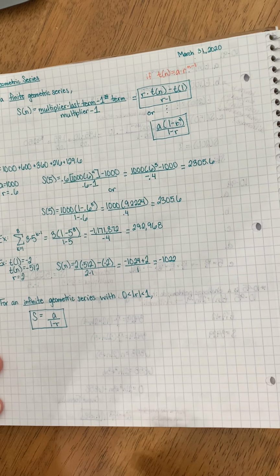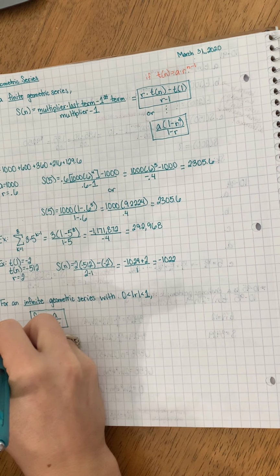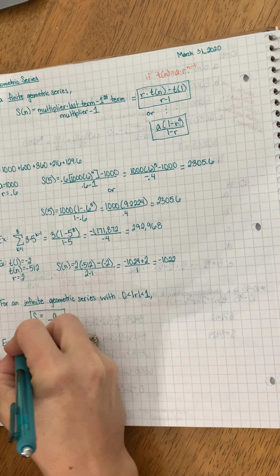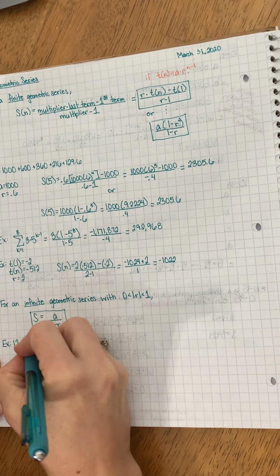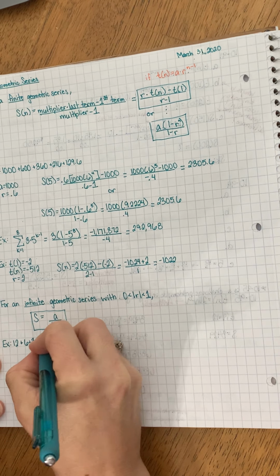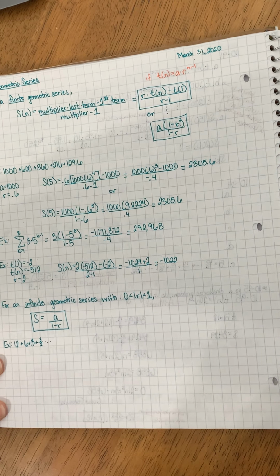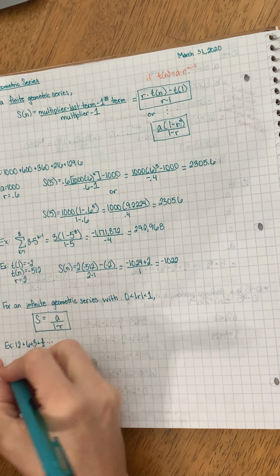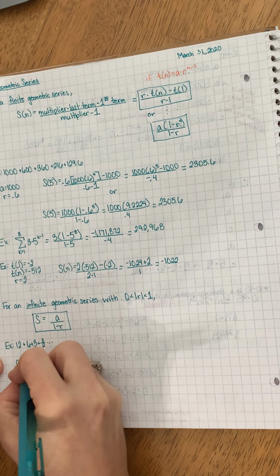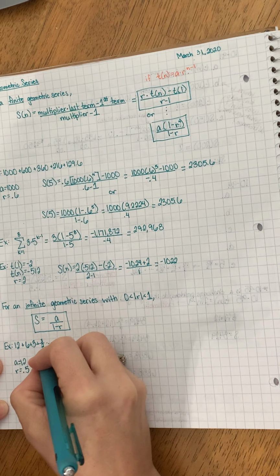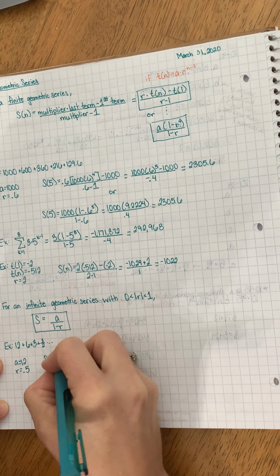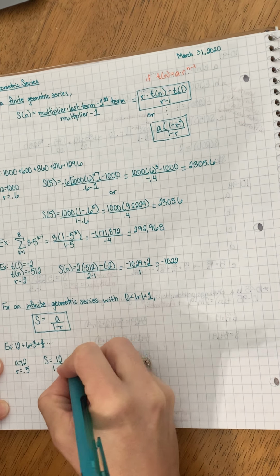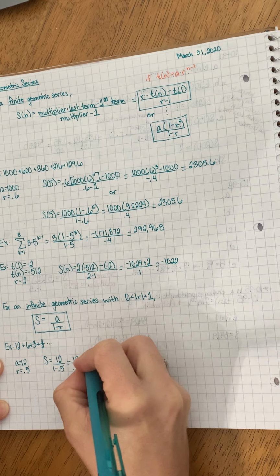So I'll just put a few examples down here. If I do 12 plus 6 plus 3 plus 3 halves, and so on, we can see our a value is 12 and our multiplier is 0.5 or 1/2. We get that the sum equals 12 divided by 1 minus 0.5. 12 divided by 0.5 is equal to 24.